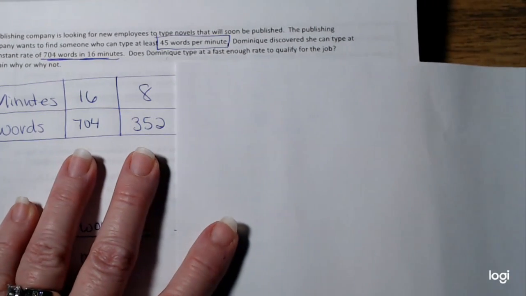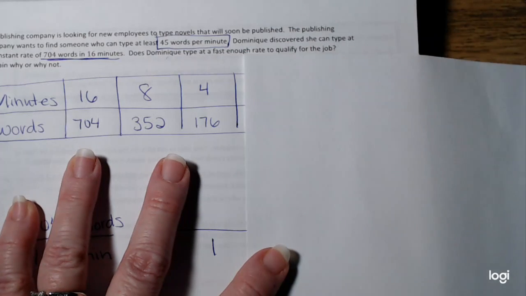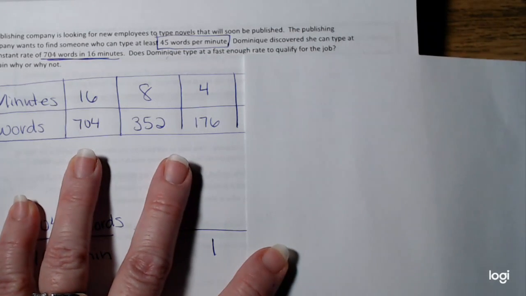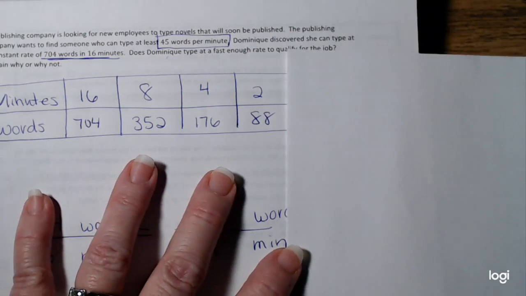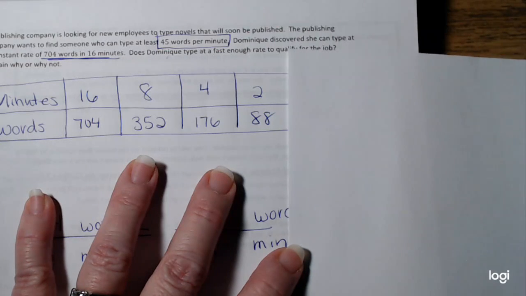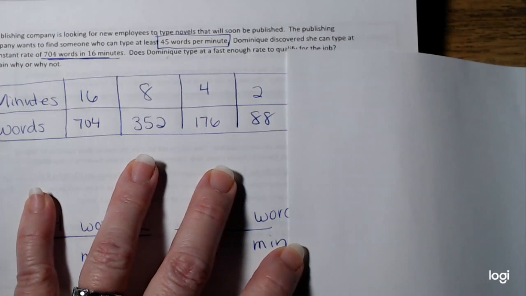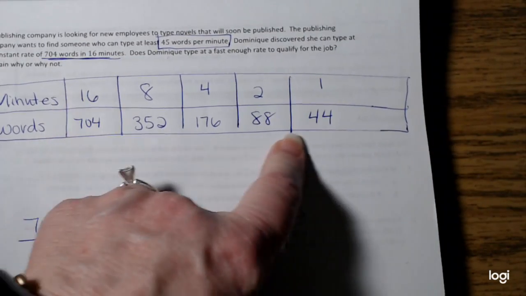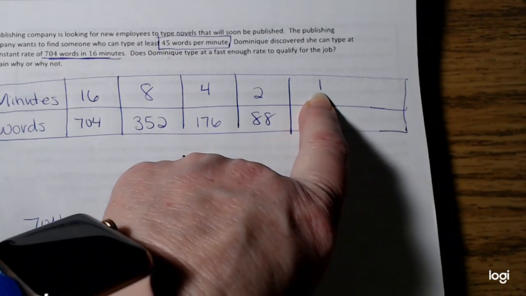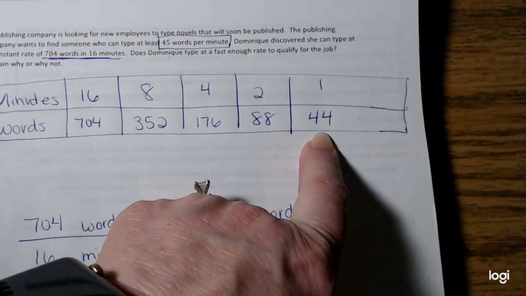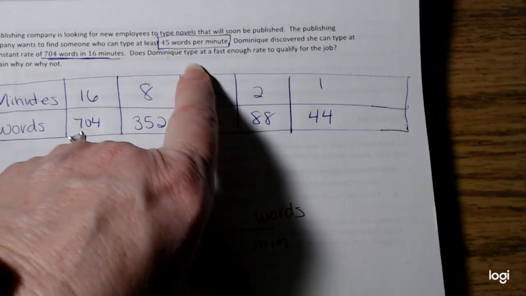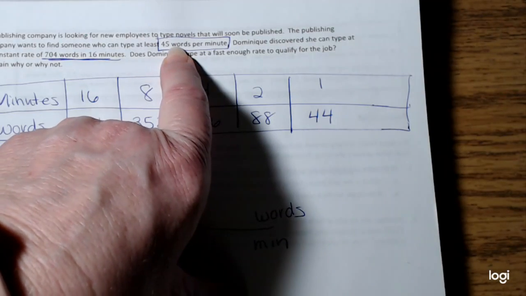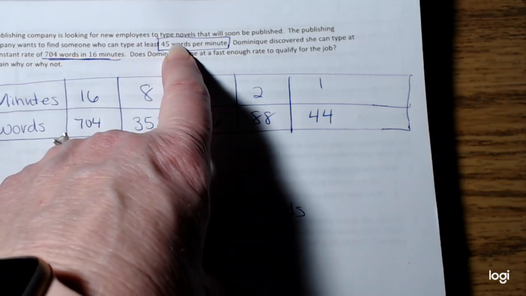And I cut those in half again, 4 to 176. And I cut that in half again, 2 to 88. And then last but not least, I cut that in half again, 1 to 44. So I found out that in 1 minute, she could type 44 words. And the directions say she needs to type 45. So she would not be fast enough.